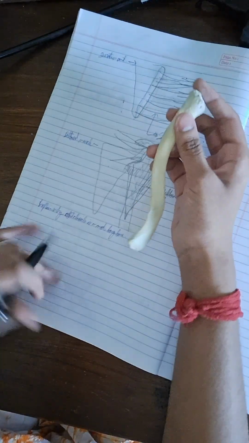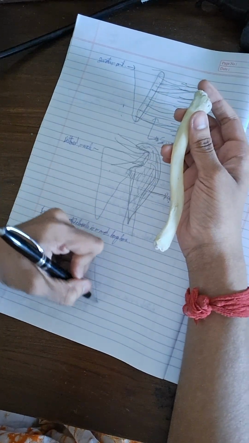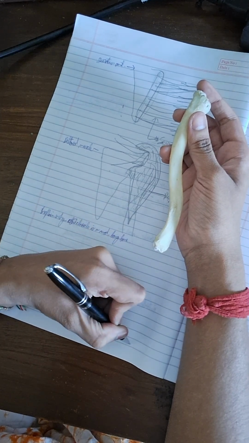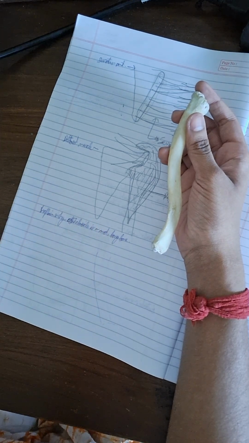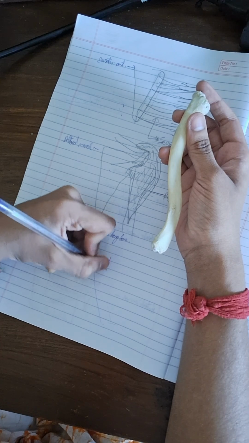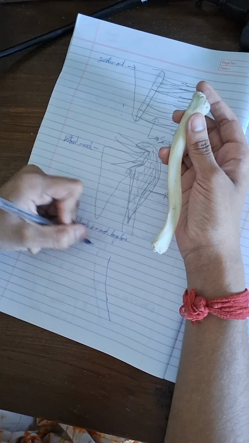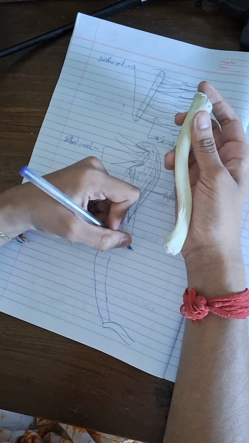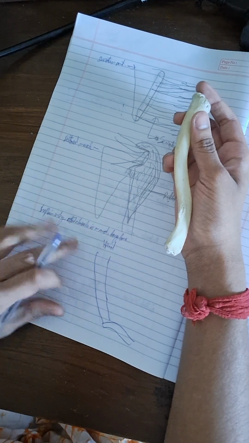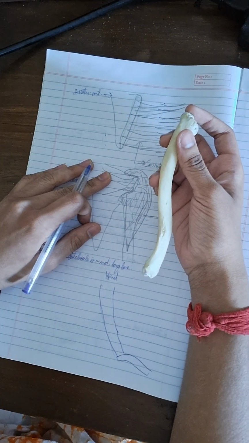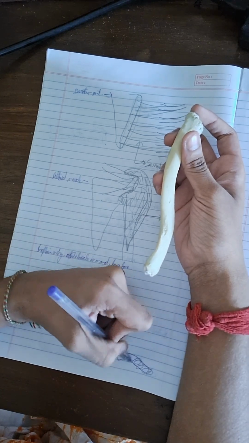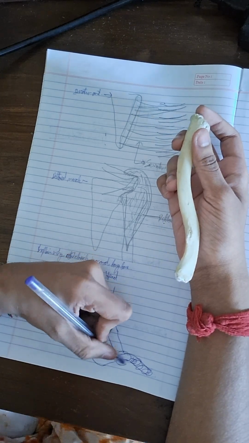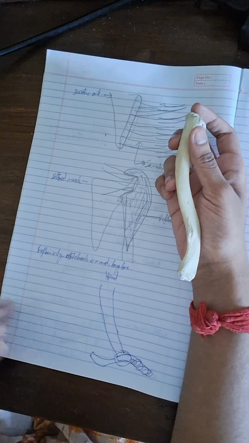it looks like this, see. And the other part gets attached to the head. Okay, so this is how the sternocleidomastoid is actually attached. This is a clavicle and this is a medial end. Here the sternocleidomastoid gets attached.